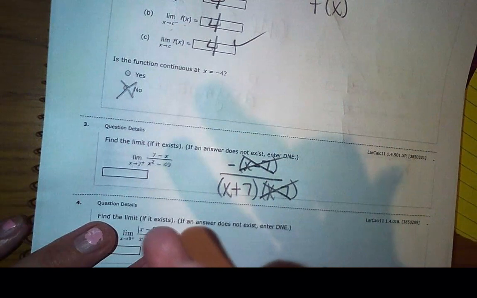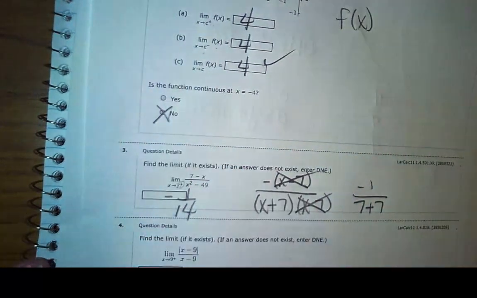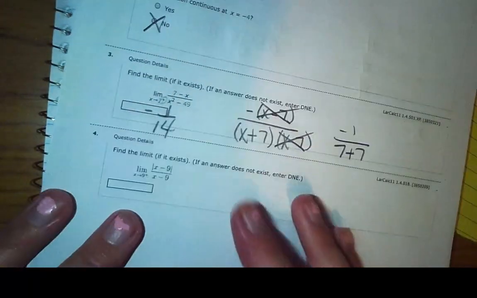Now can you use direct substitution? It's a 7. And since my goal is direct substitution, it doesn't matter which side I'm coming from. There will be times it will, but on this one, go ahead and shove in a 7. This little plus thing means from the right. So I've got 7 plus 7, which is going to give me a negative 1/14. Okay? All right, let's try another one.